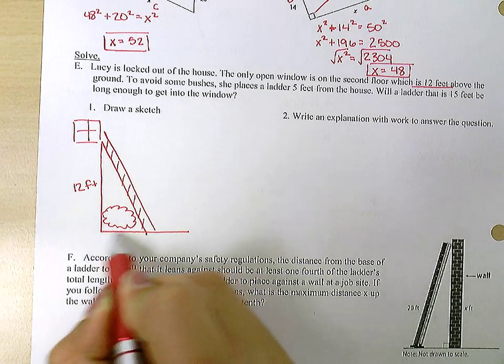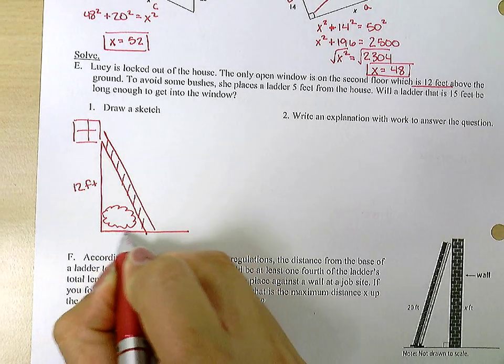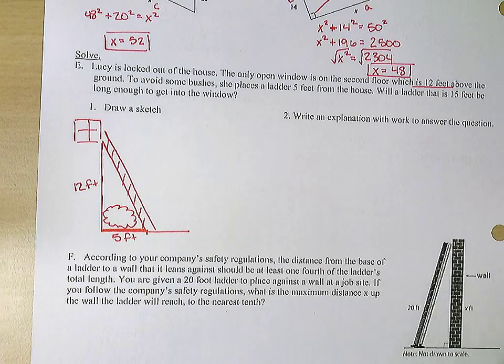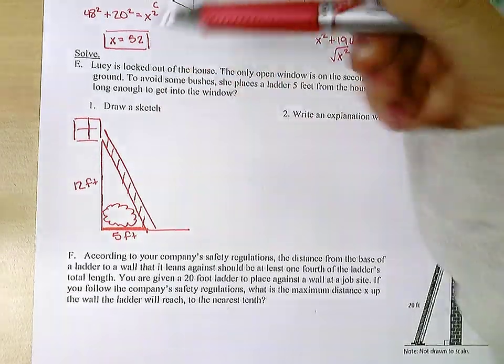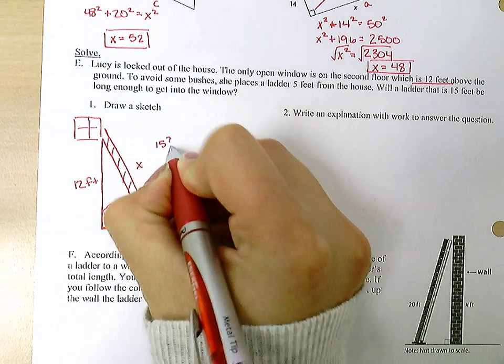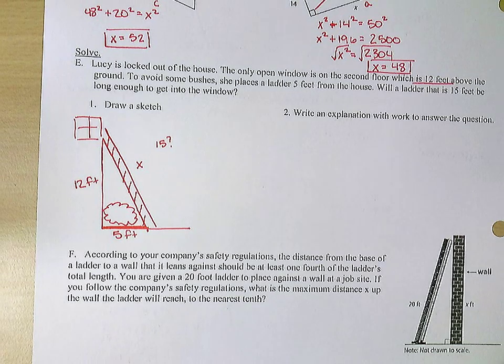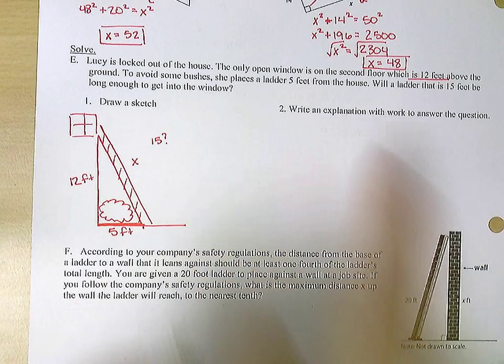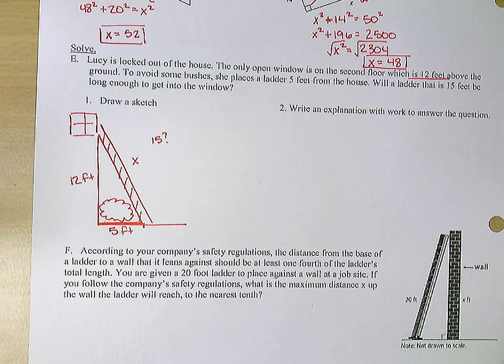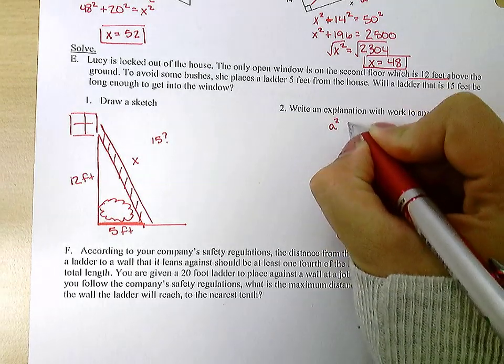So she's placing the ladder 5 feet from the house. That 5 feet is this length right here. Now it's saying that the ladder is 15 feet long. We want to see how long that actually has to be to make it to the window, to see if 15 feet is long enough. We don't know if that 15 feet will be long enough or not. So off to the side here, we want to use our Pythagorean theorem because the house and the ground make a 90-degree angle. We can use it to see how long that ladder actually has to be.